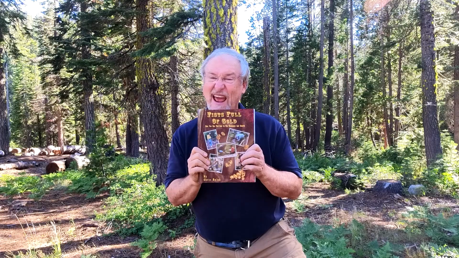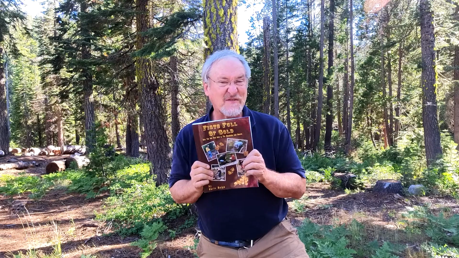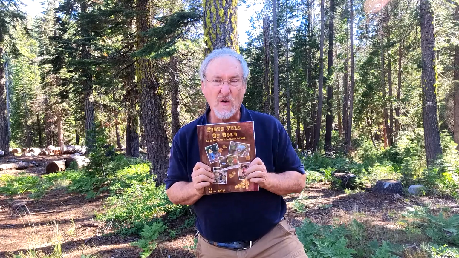Now, this book has geology, it has facts about gold, it has stuff about diamonds and platinum, but it's mostly about gold deposits, how gold deposits form, how placer and nuggets form, all the questions you've probably wanted to ask. The book is available on Amazon, and I'll put a link to it in the description below, but you can look up on Amazon, Fistful of Gold, by Chris Ralph, and find this book.